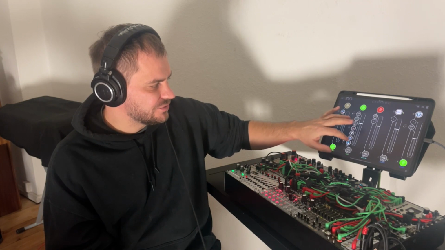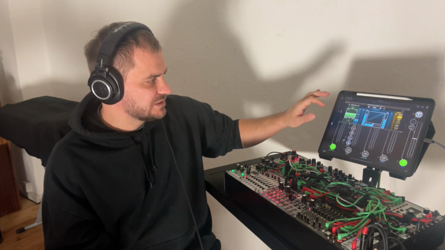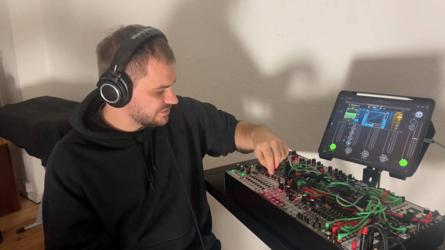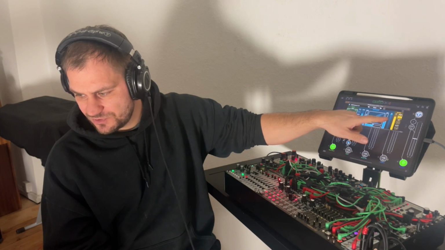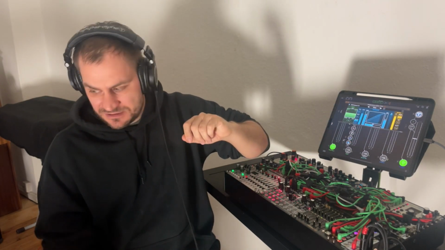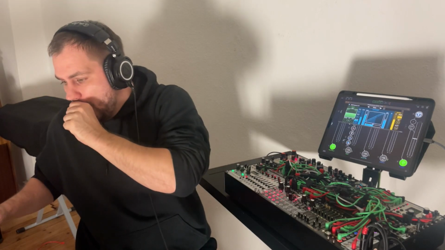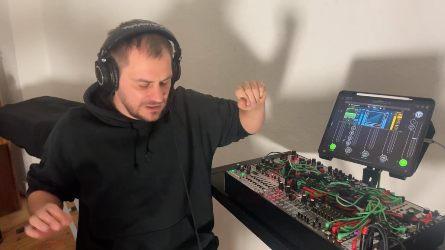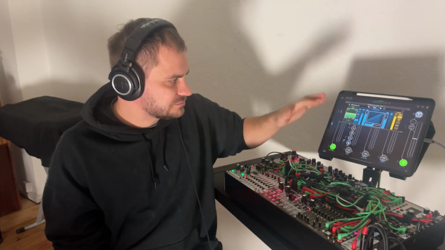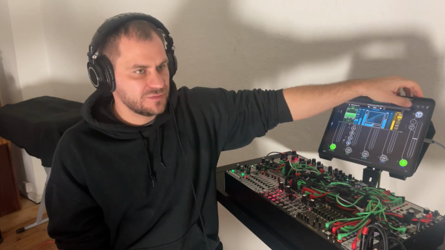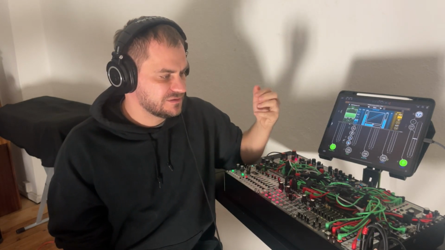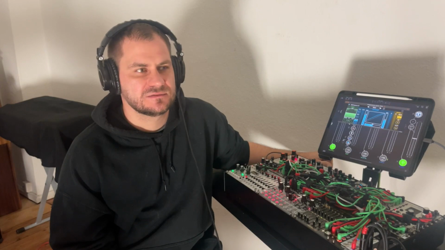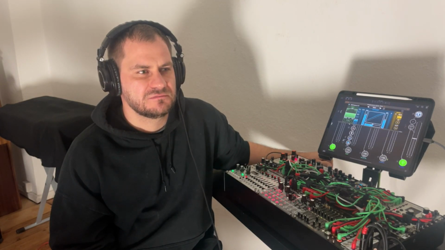Compression, I can just show you quickly that there's really not much compression going on. You see the gain reduction. I hope you can see it here. Has a soft knee, sorry. Has a soft knee and is really just gluing things a bit together because my sounds are already pretty compressed. I'm using the compressor from the Analog Rhythm, for example.